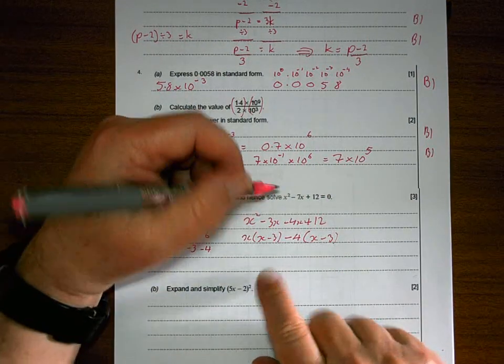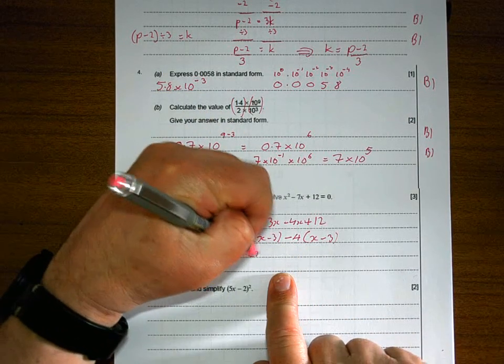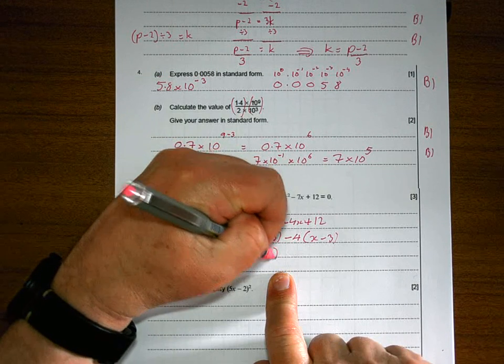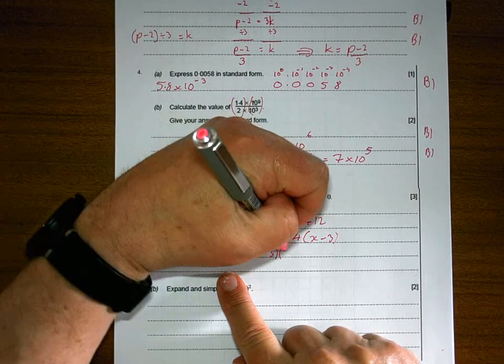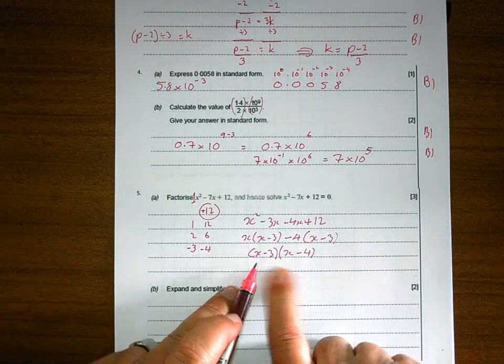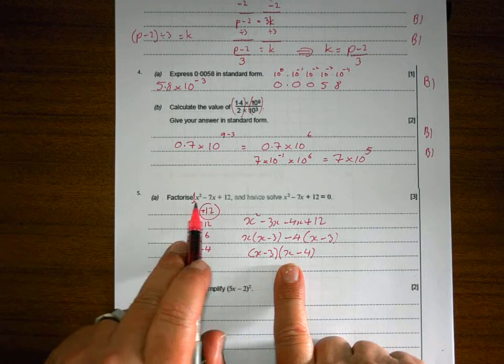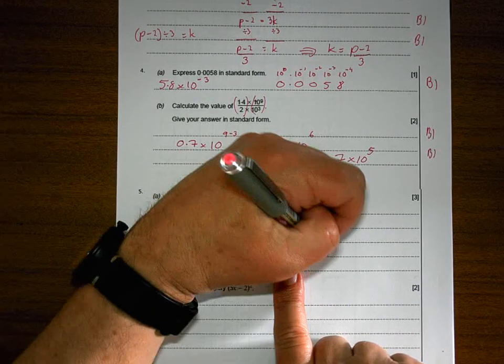You've then got x minus 3 as a common factor in each of those parts. And if you take that out, it leaves you x from the first and minus 4 from the second. So the factorizing of x squared minus 7x plus 12 is that. You then put that equal to 0.